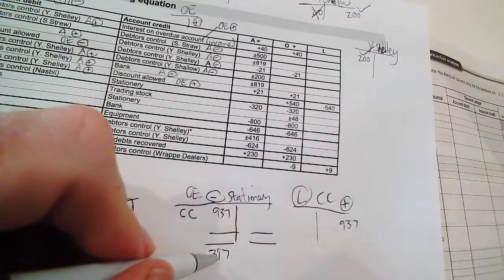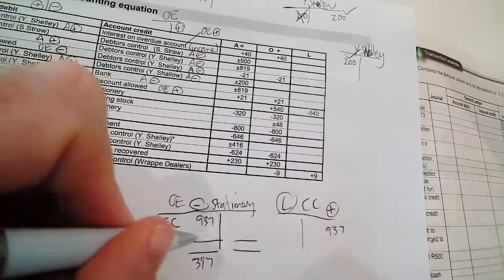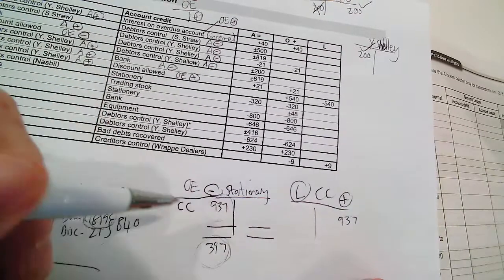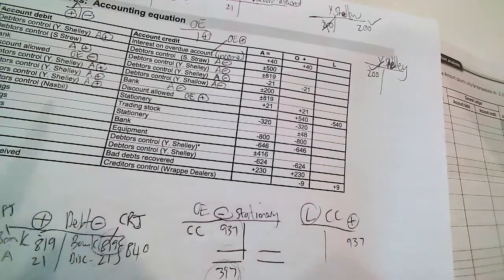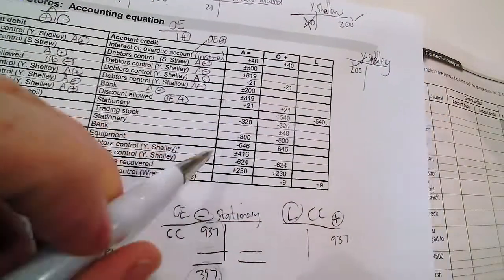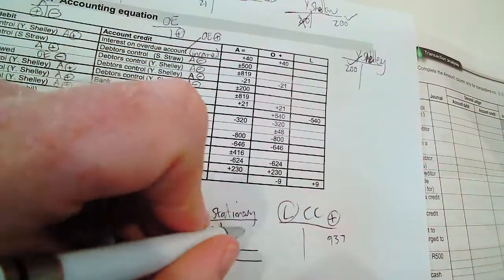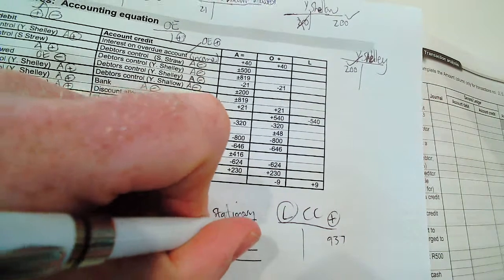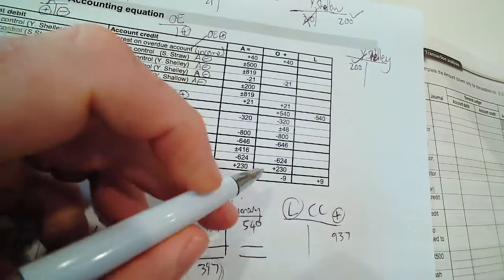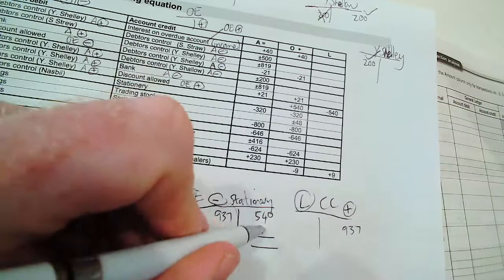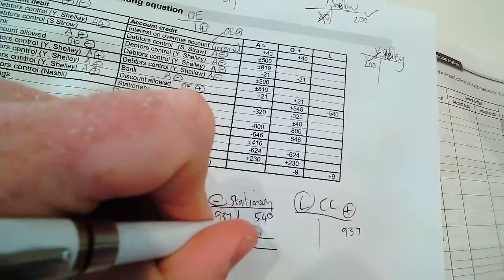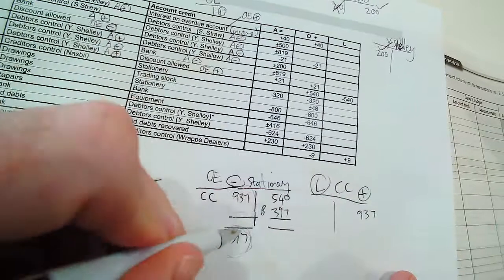So we want to decrease this so that there's only 397 left. We have to decrease it by 540 so that there is in the end a balance of 397 left.